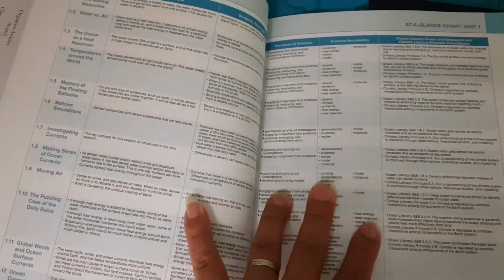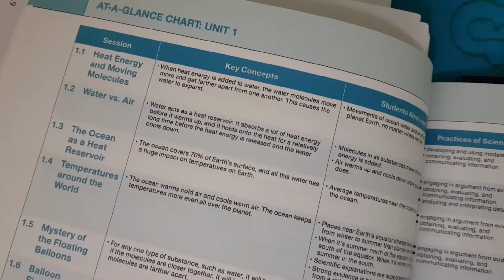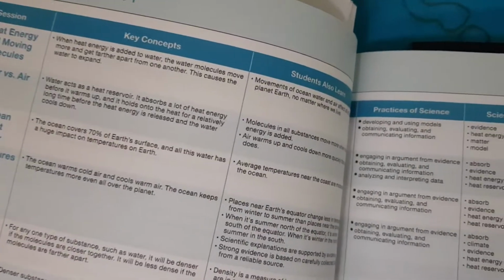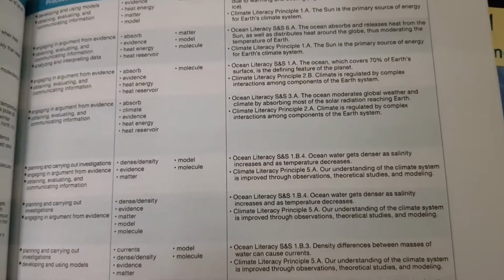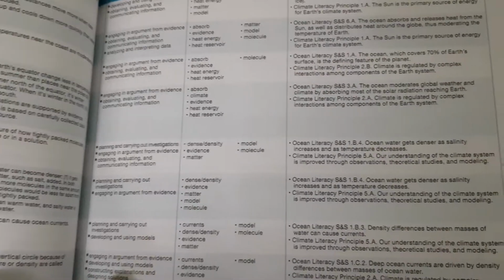So in the other 3 books, there are about 9 courses in one book, and they will tell you about the key concepts of student learning and also the ocean literacy alignments, which we can use for every section.